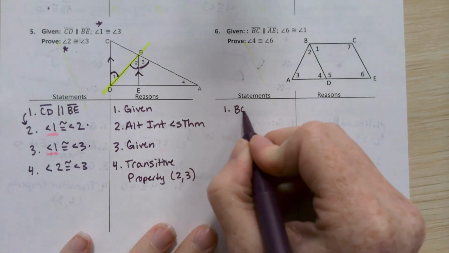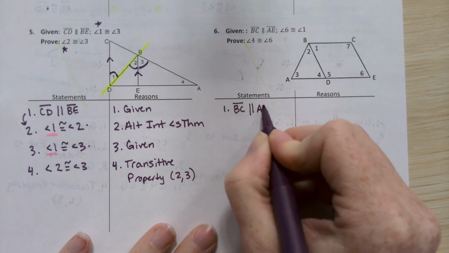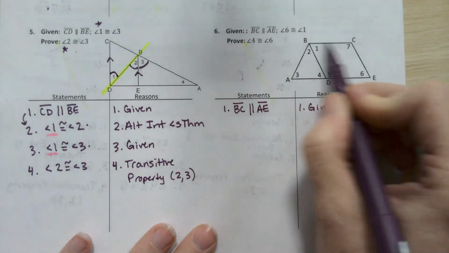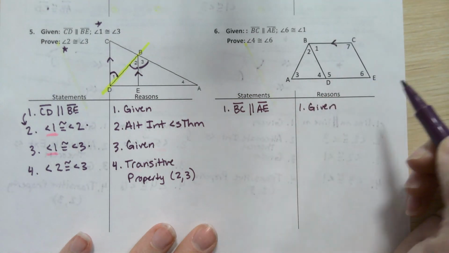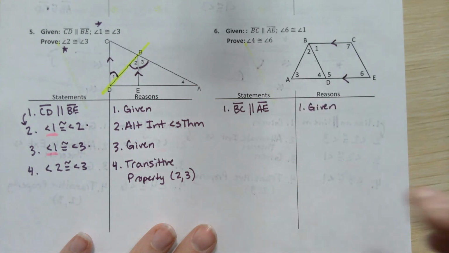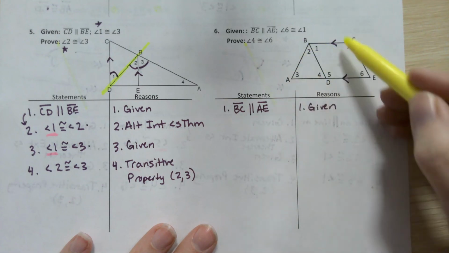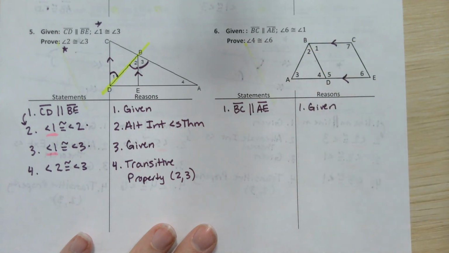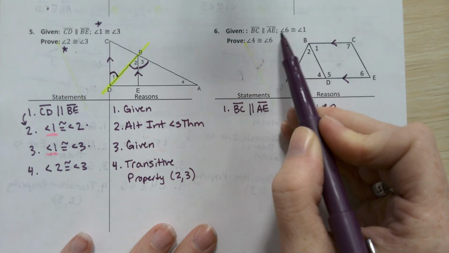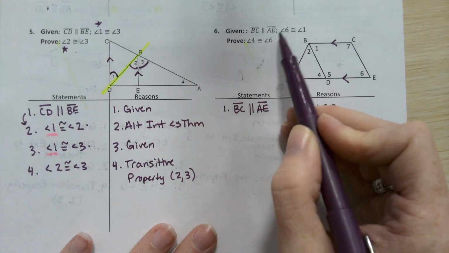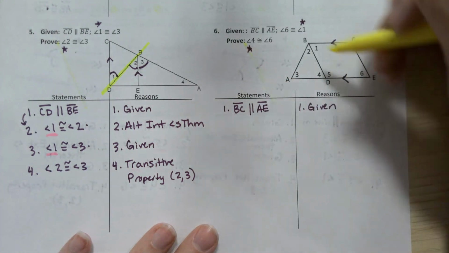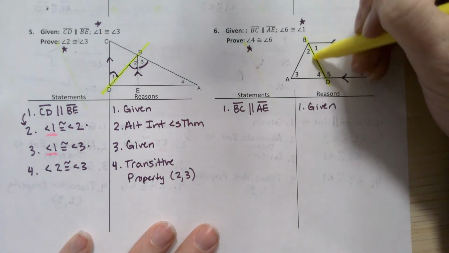So if we start working through this one, we've got segment BC parallel to segment AE. So segment BC up top is parallel to segment AE down here at the bottom. It looks like, again, that we would have 3 different transversals possible. So rather than just randomly picking one, let's look at what we've got available to us in our given and our proof. Looks like angle 6 is present in both, so let's focus in on angle 1 and angle 4, which forces us to use this transversal here.